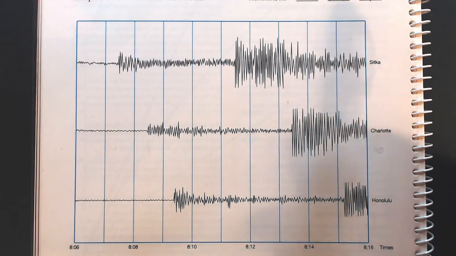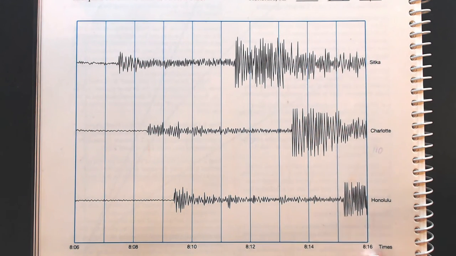Now, you'll notice on this you have the times down here at the bottom. So we have 8:06, 8:08, 8:10, 8:12, 8:14, 8:16, and these are in minutes. And each blue line here, in this case, represents 1 minute. So this would be 8:06, 8:07, 8:08. And what we want to do is look at when the earthquakes actually hit, like Sitka here. So we know that the P wave is the fastest of them.